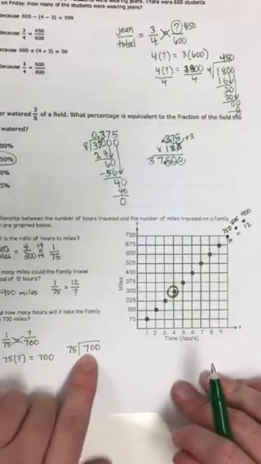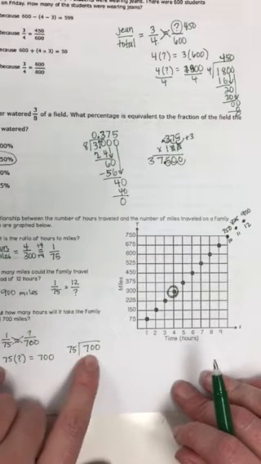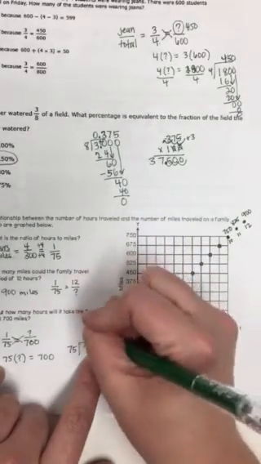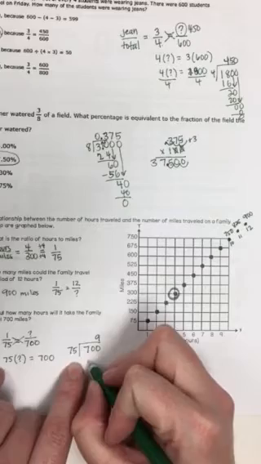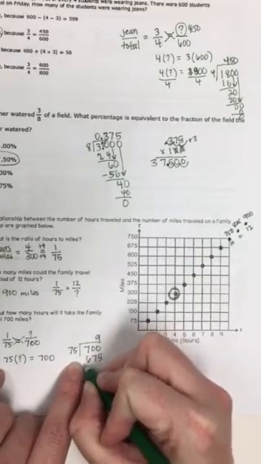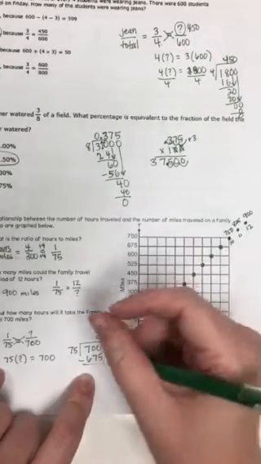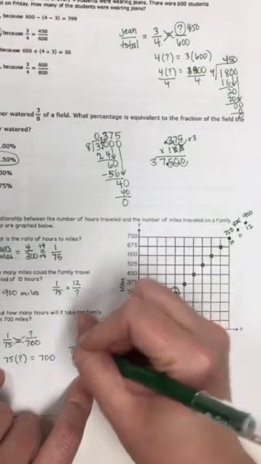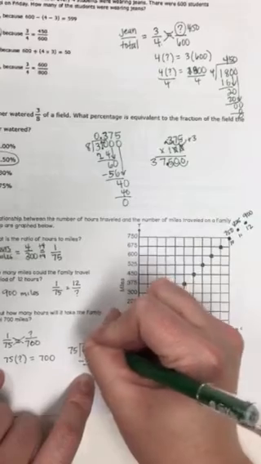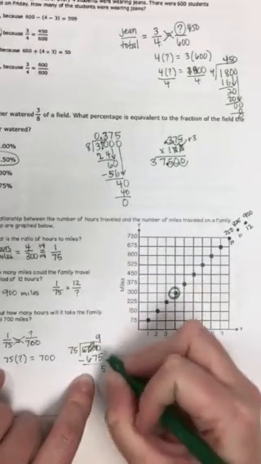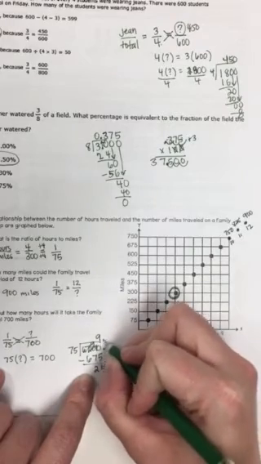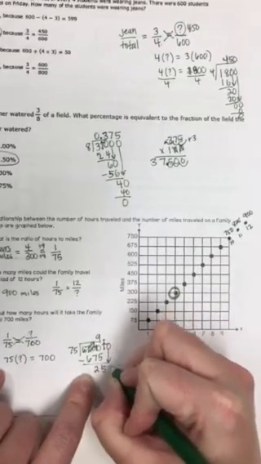75 cannot go into 70. How many times does 75 go into 700? Well, I know that it goes 9 times, but it does not go 10. So we're going to try 9. 9 times 75 is 675. When I subtract, I borrow from the 7, make it a 6, change the 10 to a 9. So 10 minus 5 is 5. 9 minus 7 is 2. I can add a decimal, take it up, add a 0, bring it down.